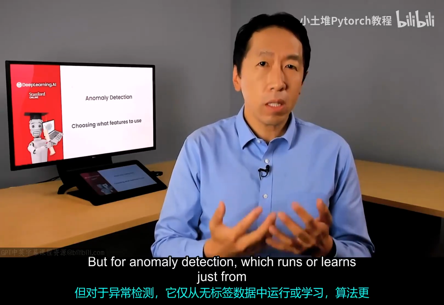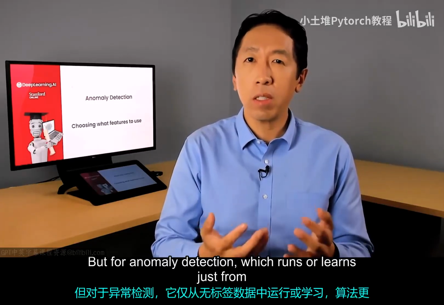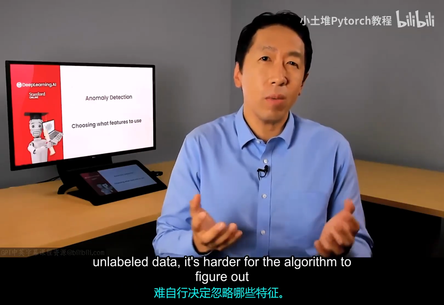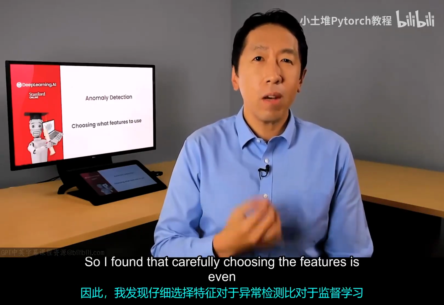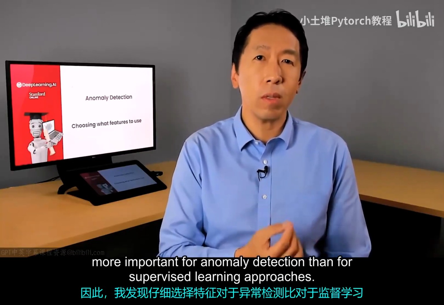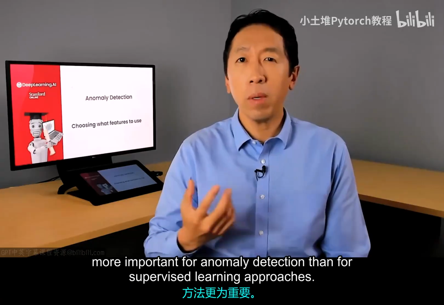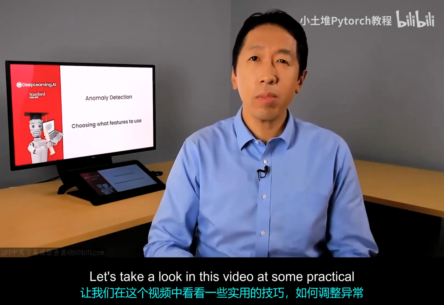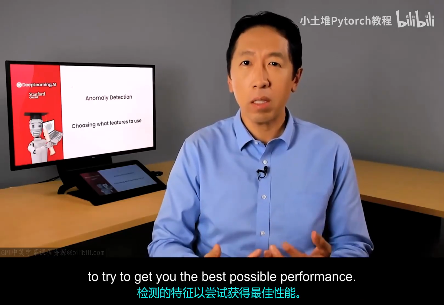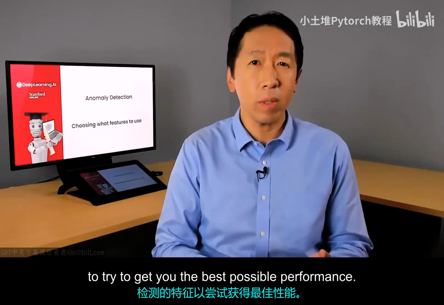But for anomaly detection, which runs or learns just from unlabeled data, it's harder for the algorithm to figure out what features to ignore. So I found that carefully choosing the features is even more important for anomaly detection than for supervised learning approaches. Let's take a look in this video at some practical tips for how to tune the features for anomaly detection to try to get you the best possible performance.